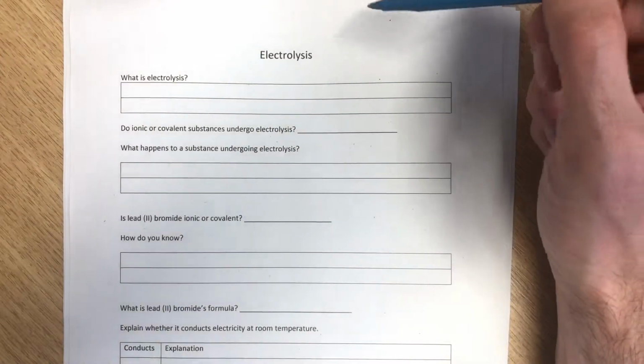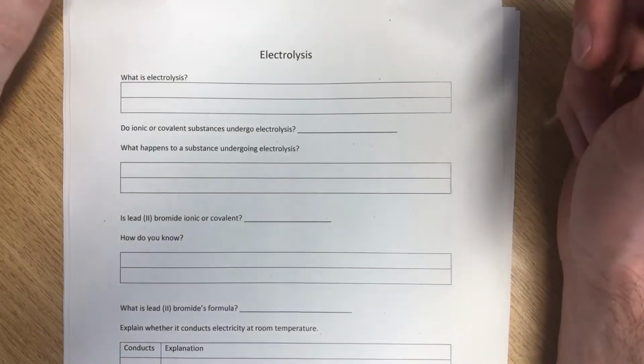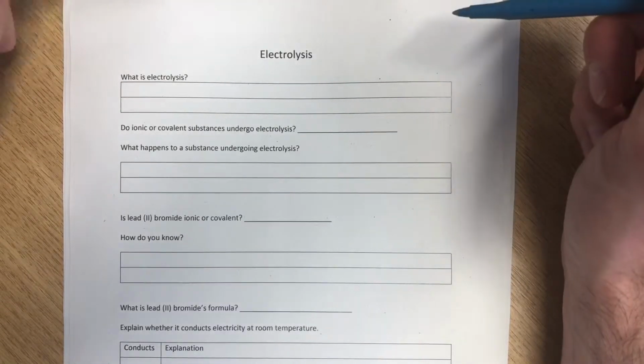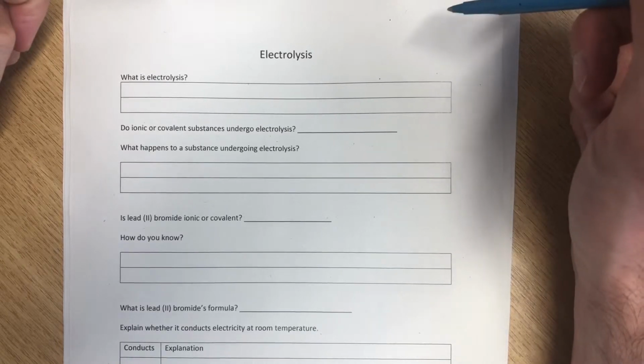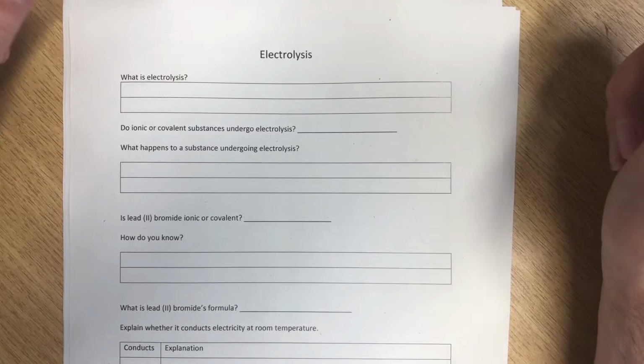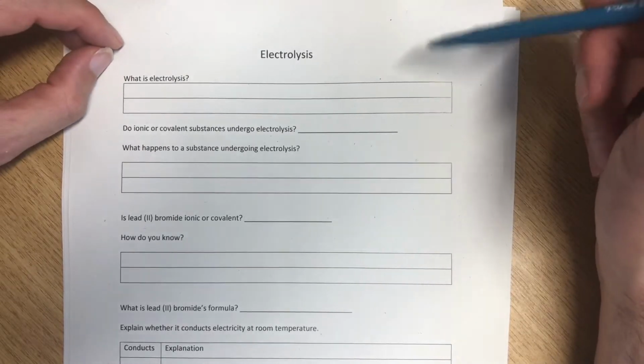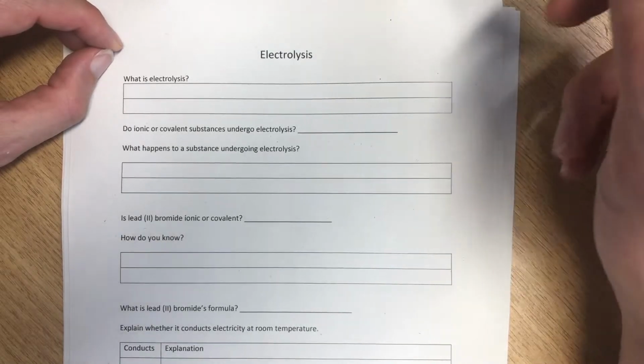Electrolysis. I often think electrolysis is one of the hardest topics at GCSE to get your head around because it takes so much from the first units on bonding, and ionic bonding particularly, and there's a lot of very specific language that you kind of have to know. So let's spend a bit of time here just going through the absolute basics of electrolysis.